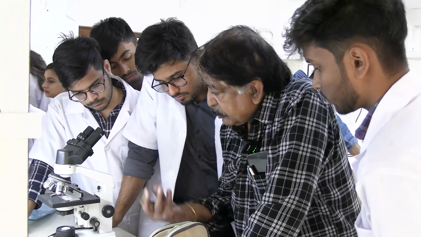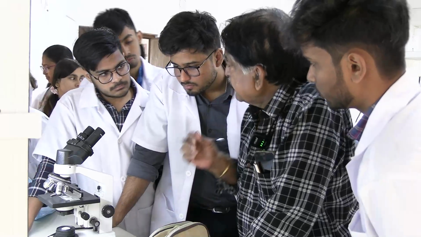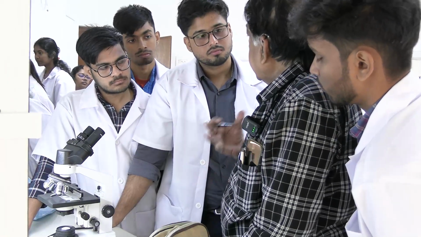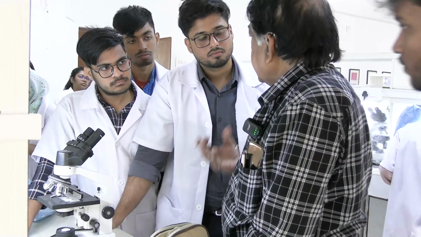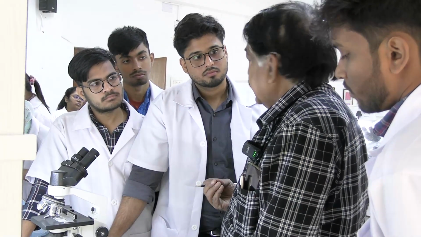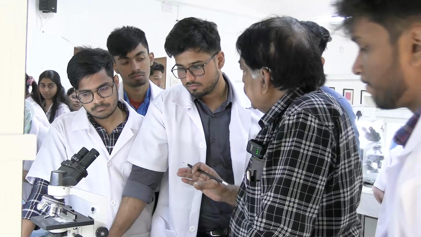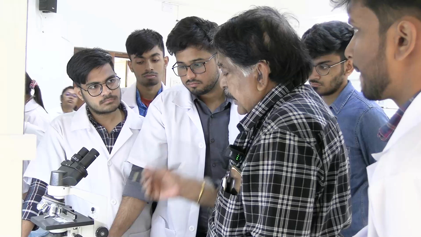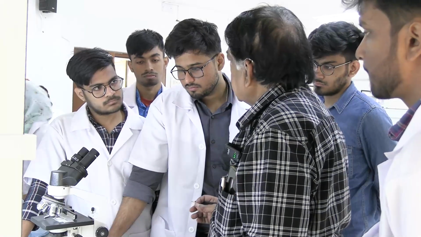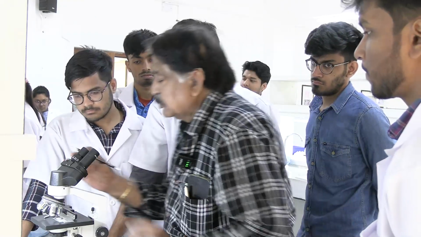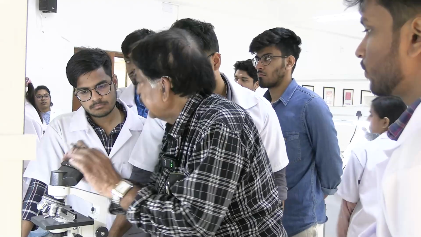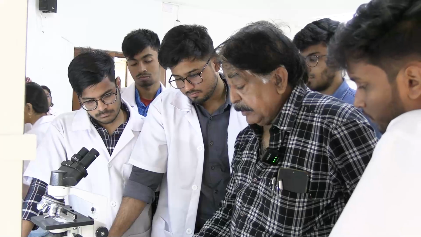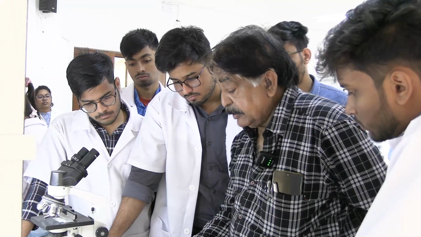Now when it is at 10x, always start with 10x, when you are learning. When you are in the exam and you are given a slide to identify, then everything is fixed for you, set only according to your optics. You adjust the fine adjustment and the coarse adjustment, and you can also adjust the eyepiece. Now what I'm trying to say is, you see now the whole tube.